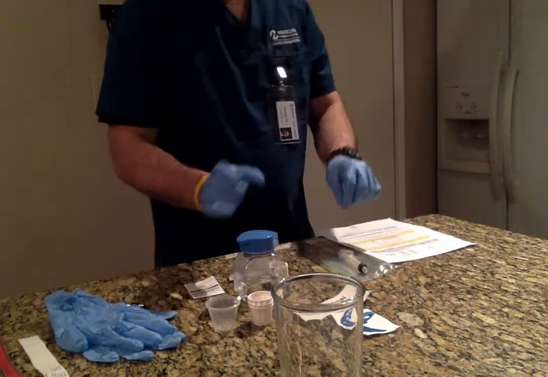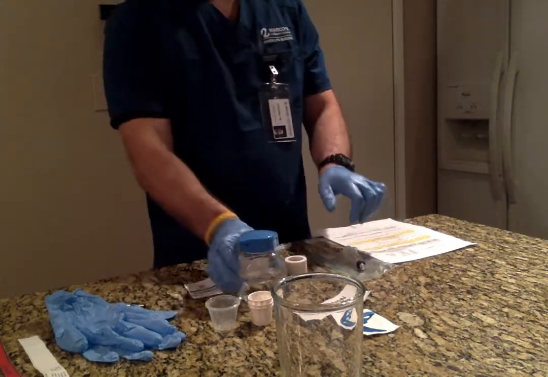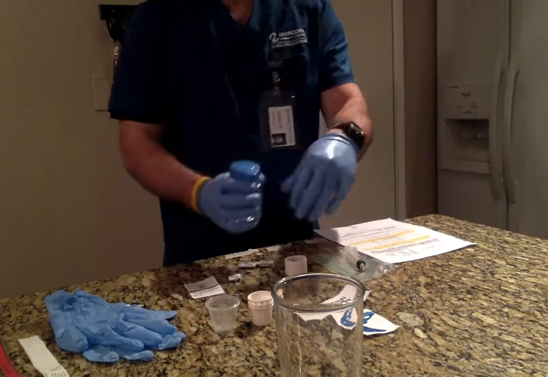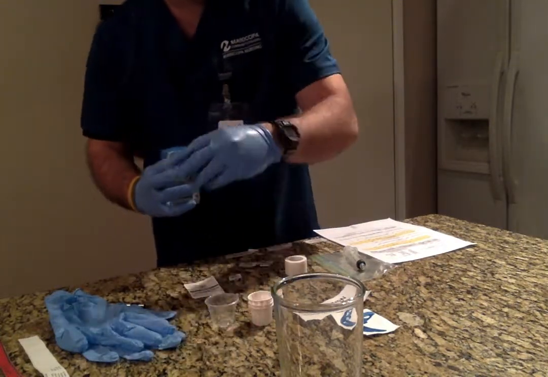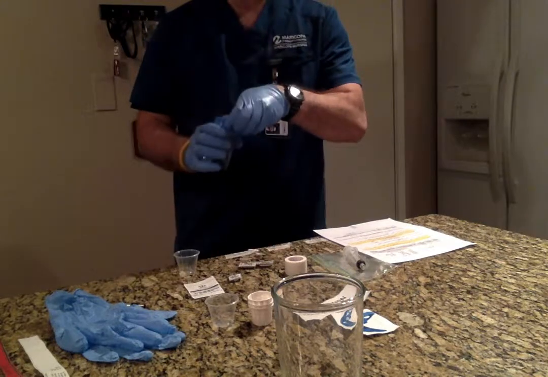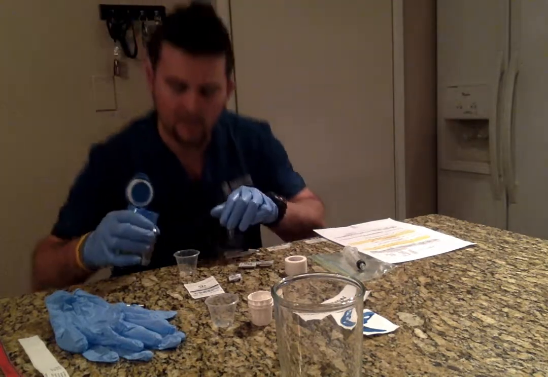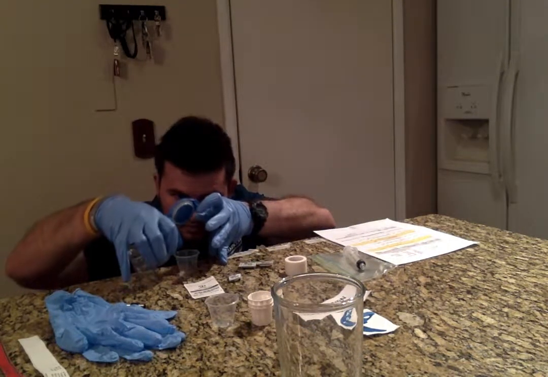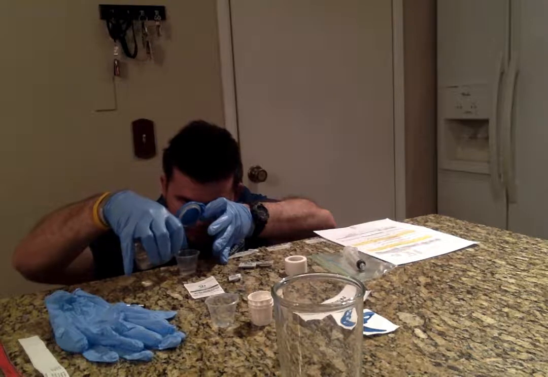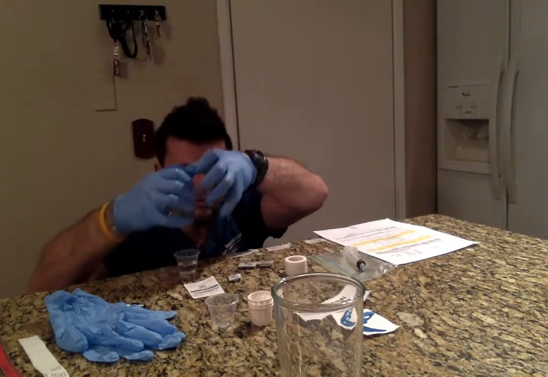So I will gather my equipment, which is this, and the tape. Before I do that, I need to get my cup, obviously. So what I would do is I would put my hand on the label, and then get eye level with the meniscus. Alright.